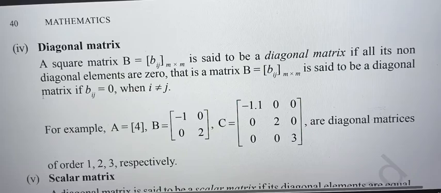So that is what they have written over here. When i is not equal to j, it should be 0. If you see this position, it is a11, first row and first column, so i is equal to j. If i is equal to j, it should not be 0; it should be some non-zero number.